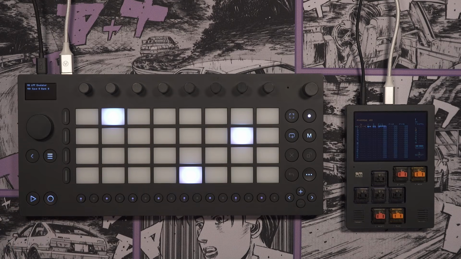You can also input notes directly into the phrase by moving your M8's cursor to the end column, and then holding the record button and pressing the pad you want to add to the sequence.